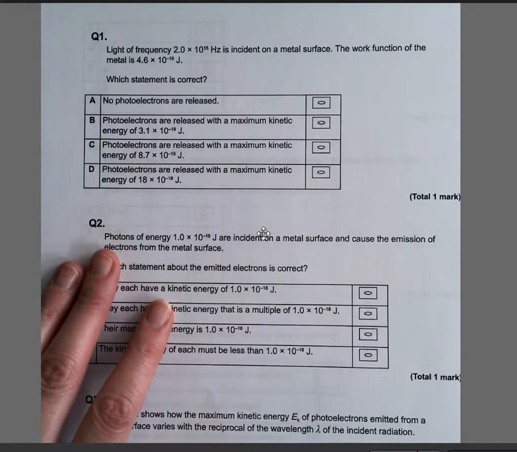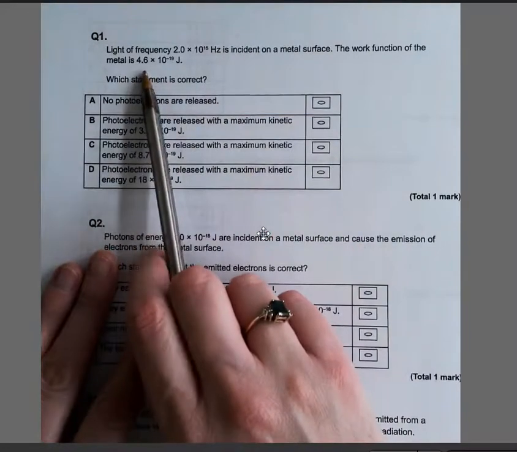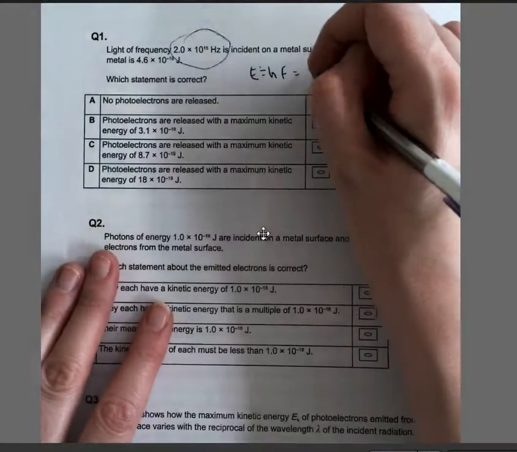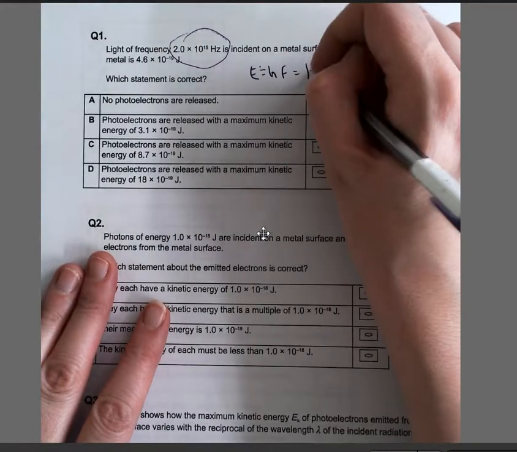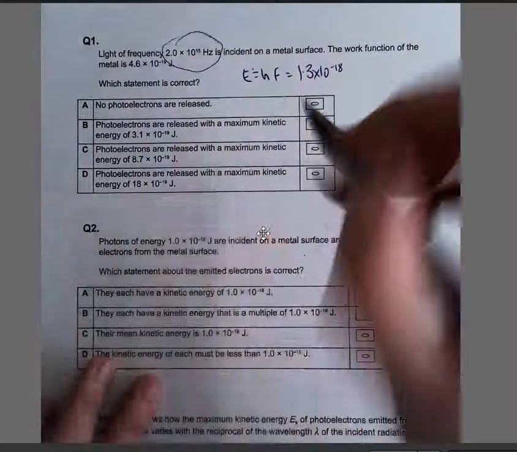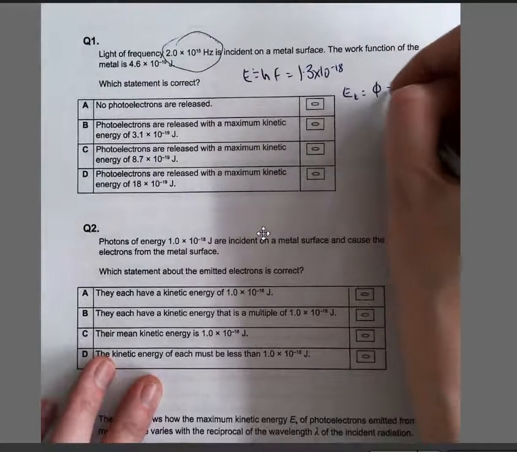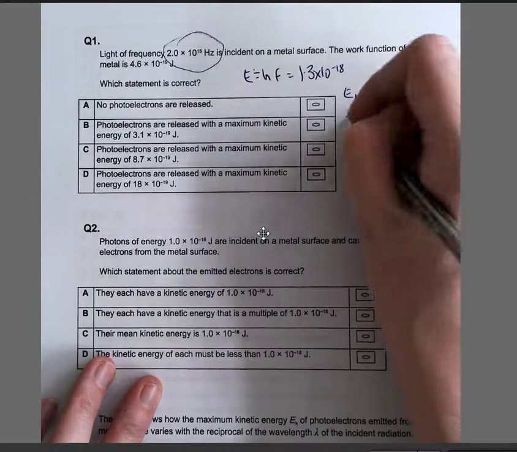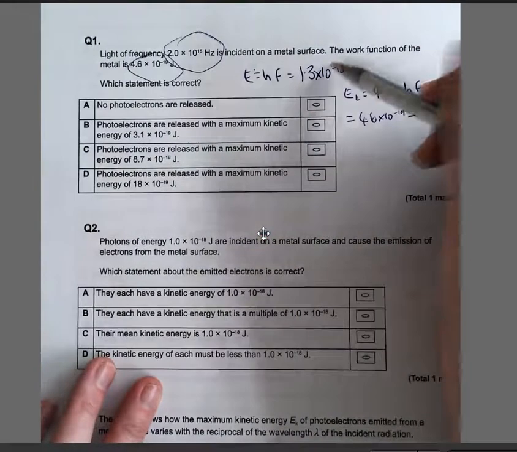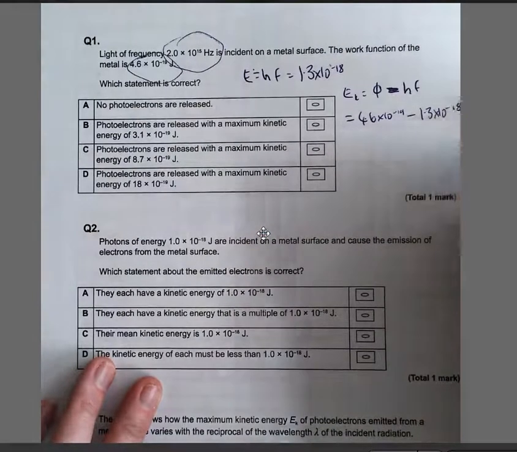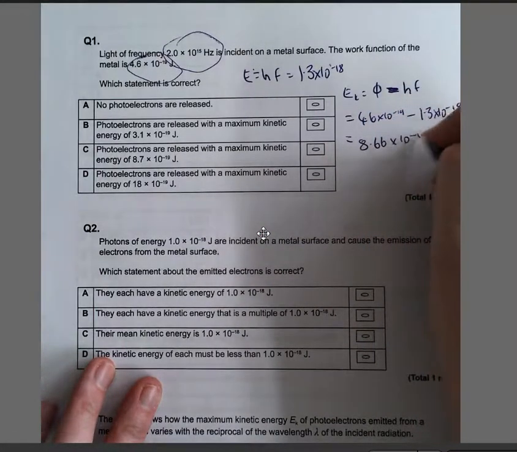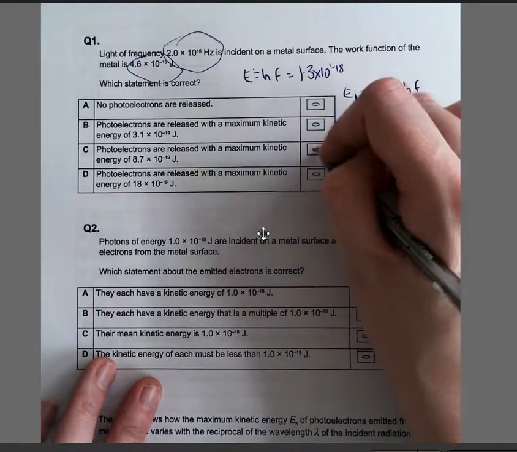So we need to work out whether the energy we've got here is bigger or smaller than this. Our energy of our photon is HF, so we do h times the frequency here, and we get 1.3 times 10 to the minus 18 joules. Then if we want to know how much kinetic energy the electrons are released with, we do phi minus HF. So we're going to do the work function there, 4.6 times 10 to the minus 19, minus that energy we just figured out, and you should get, I think it's 8.66 times 10 to the minus 19 joules, which is C.